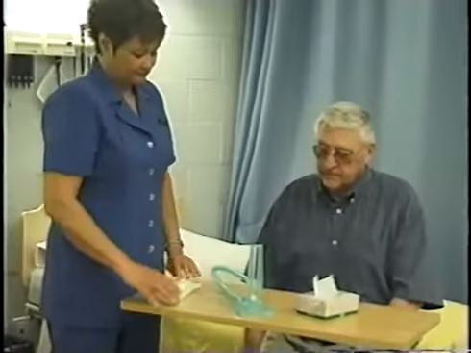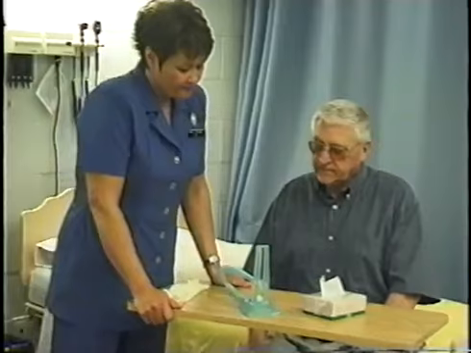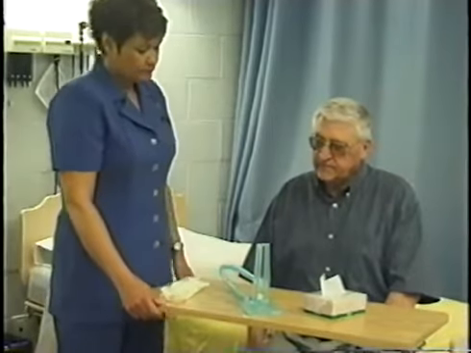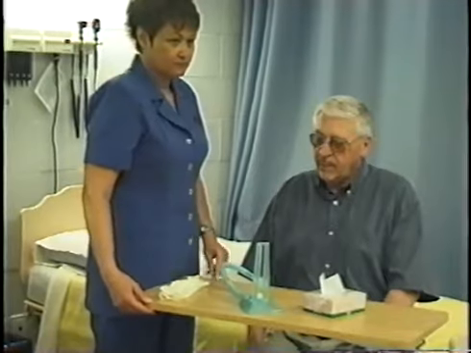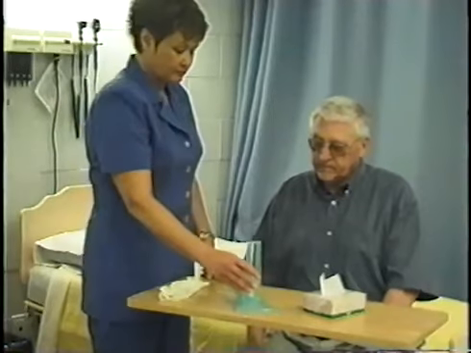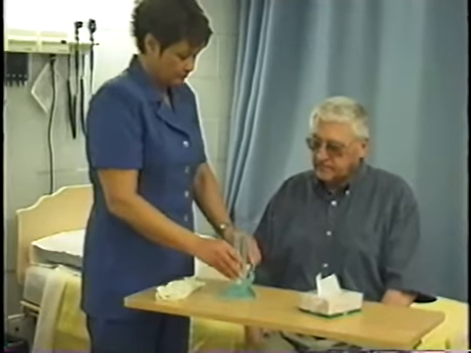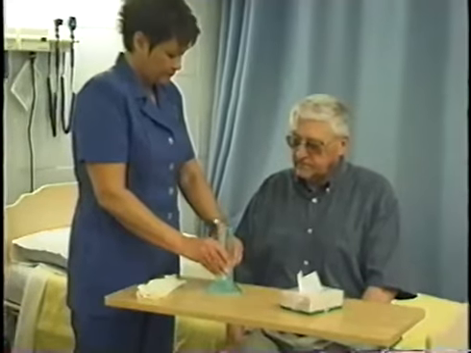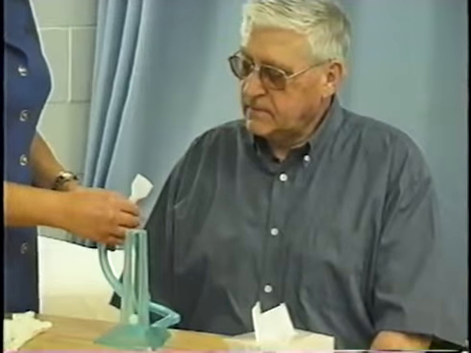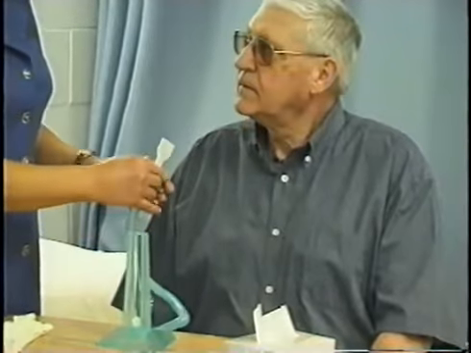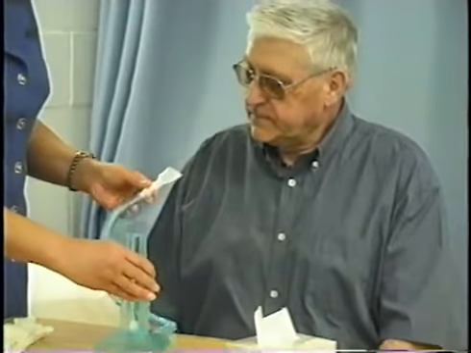Incentive spirometer. Assist the client into a Fowler's or sitting position if possible to allow for maximum lung expansion. Hold the incentive spirometer in an upright position. Instruct the client to exhale completely. Place the mouthpiece so that his lips are covered entirely, then inhale slowly and deeply, maintaining a constant flow through the unit. After the client has attained maximum inspiration, he should hold his breath for 2 to 3 seconds.